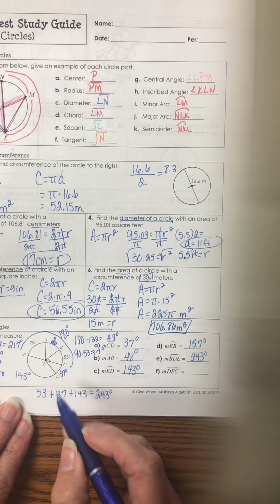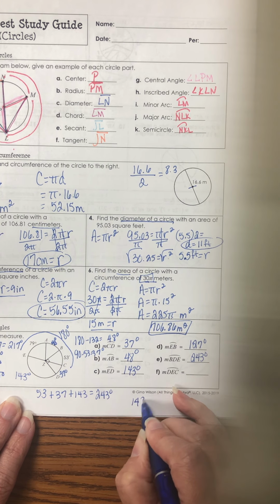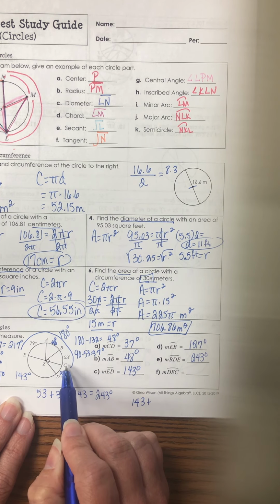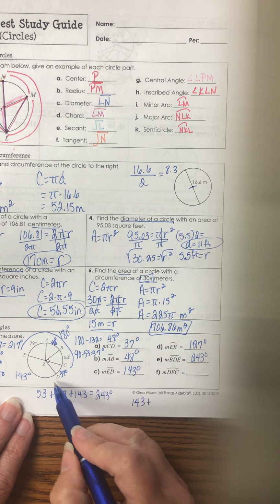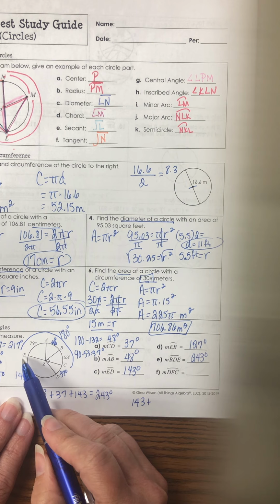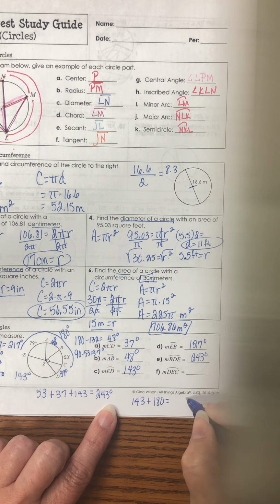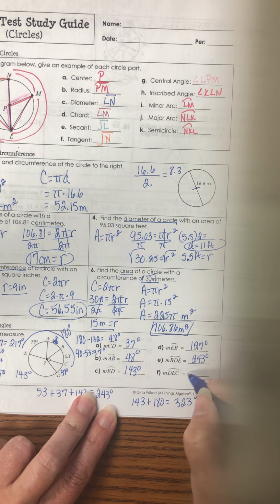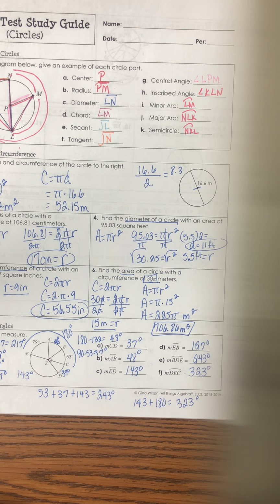So DEC, let's see where we're going with that. DE is 143. Then E to A to C. Well, that's going to be everything but our 37 degree angle, isn't it? Okay, so D to E is 143 and E to C is 180 degrees. That's probably going to be our easiest bet. So 323 degrees. And that's going to be page 1.